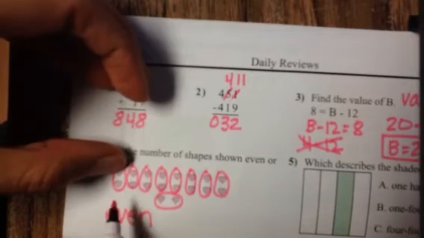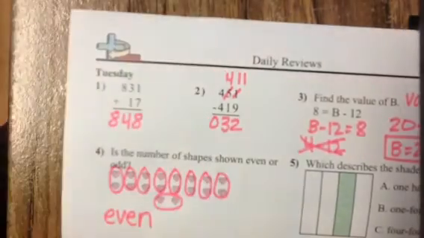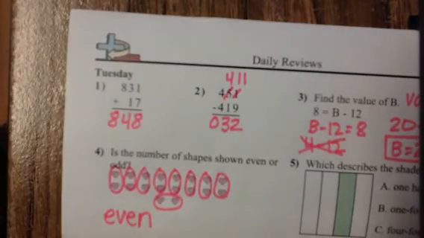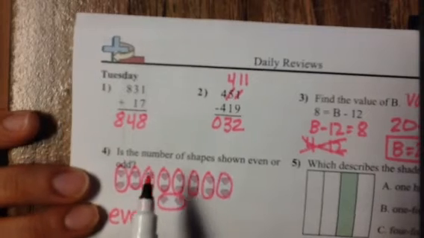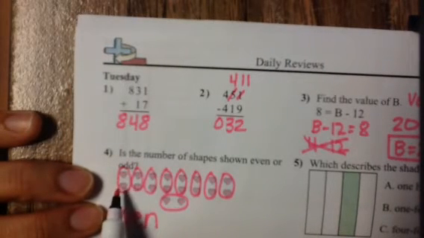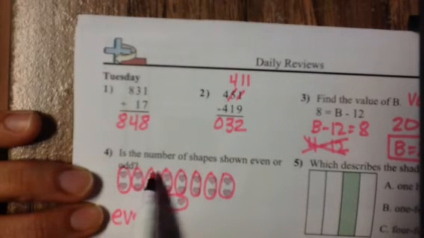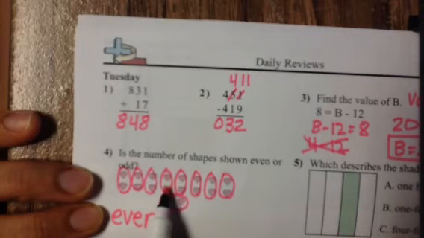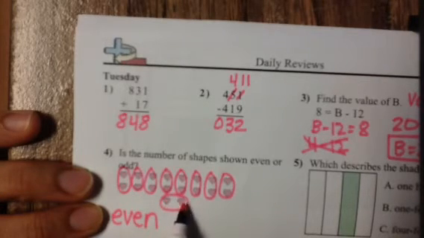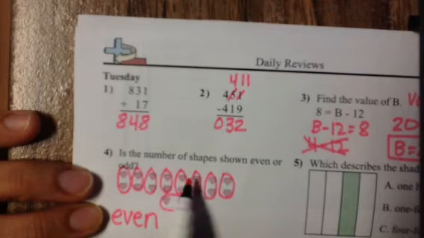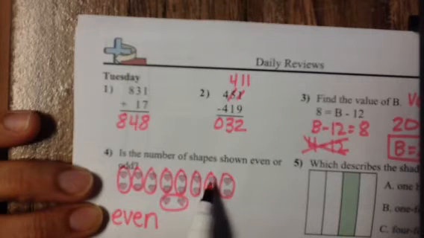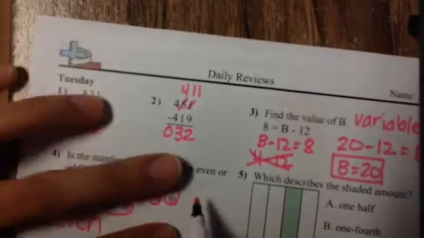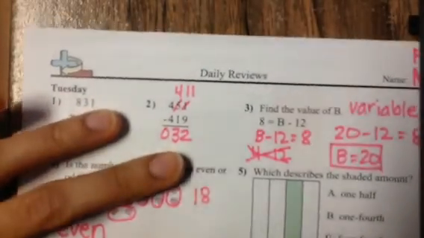Another way is to count them together. Count them all. 1, 2, 3, 4, 5, 6, 7, 8, 9, 10, 11, 12, 13, 14, 15, 16, 17, 18. All right, I counted that fast. Count again with me. Now count on your paper or count on mine. 1, 2, 3, 4, 5, 6, 7, 8, 9, 10, 11, 12, 13, 14, 15, 16, 17, 18. So if there are 18, is that odd or even?